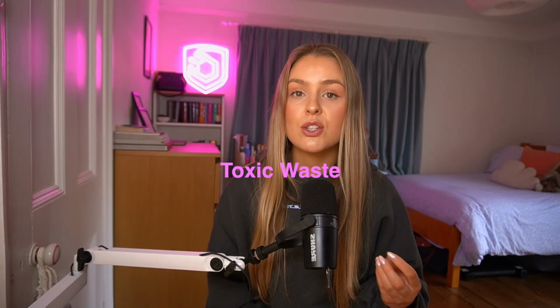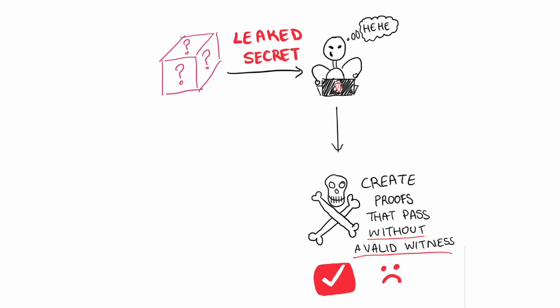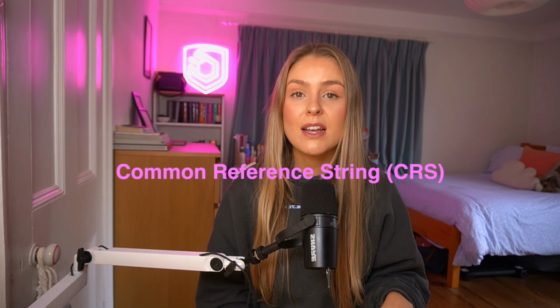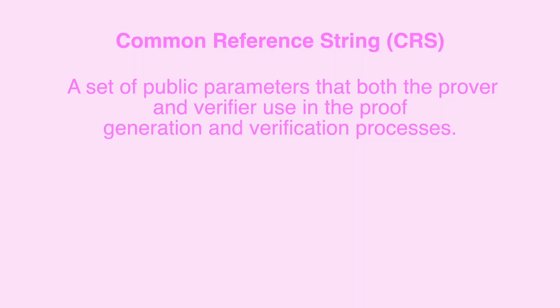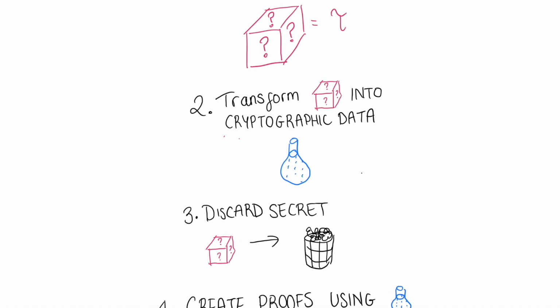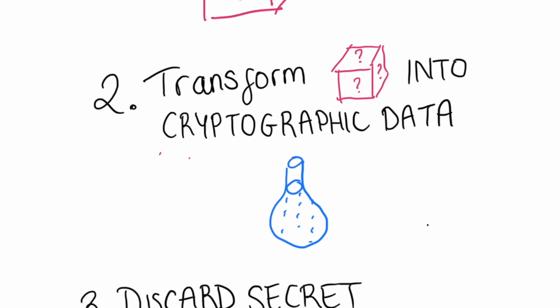There are some key concepts associated with the trusted setup that I'm going to walk through now. Initially, we have something which is referred to as toxic waste. During the trusted setup, random values are generated. If these values are leaked or compromised, an attacker could forge invalid proofs that would pass verification. In order to maintain security, these random values must be securely destroyed. Next, common reference string, or CRS. This is a set of public parameters that both the prover and the verifier use in the proof generation and verification process. And this is the cryptographic parameter that is created during the trusted setup.